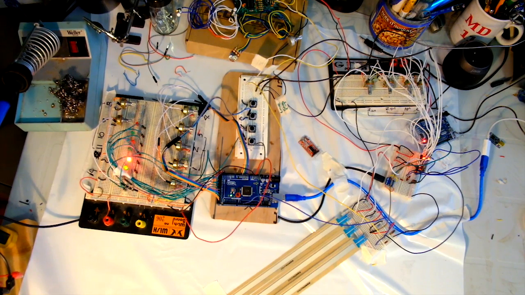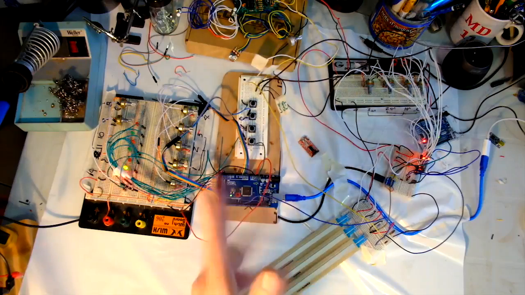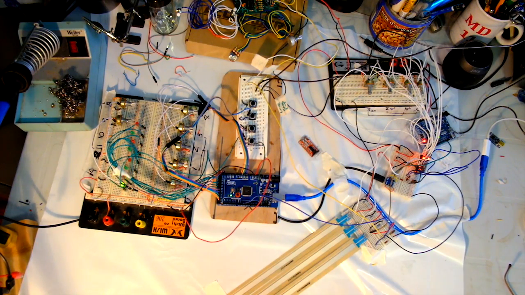And welcome. We're going to explain what I've been doing, building this synthesizer. I'll go around the board here and explain what is on the board and what components are doing what. In this instance, we're talking about digital synthesis using Arduinos.